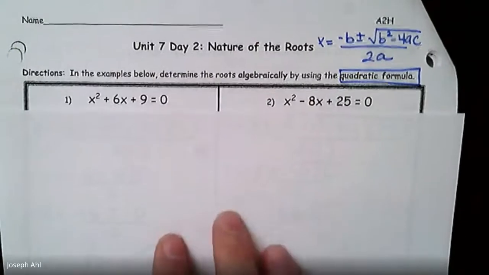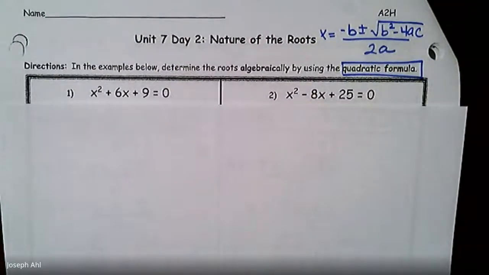So take a look at these first two examples. I'm going to encourage you right now to pause the video and try these first four examples. Do quadratic formula, get the roots, and then once you're done, hit play again and check back with my answers. But these are all things that you should know how to do from yesterday's lesson, and hopefully we have a good solid foundation of quadratic formula.